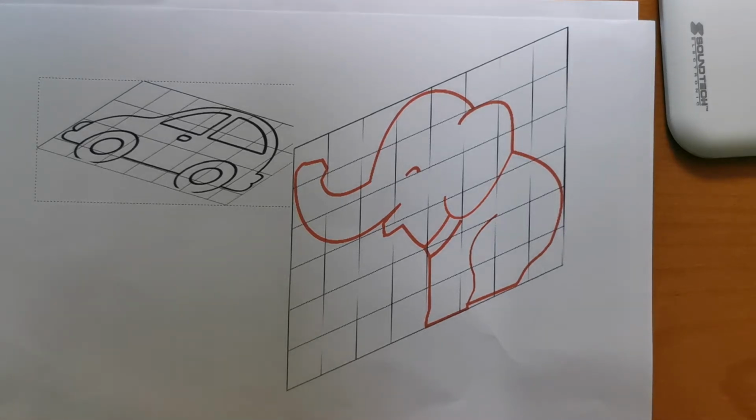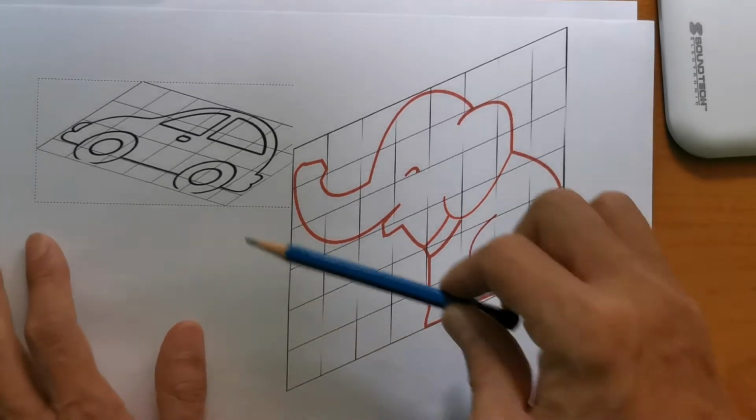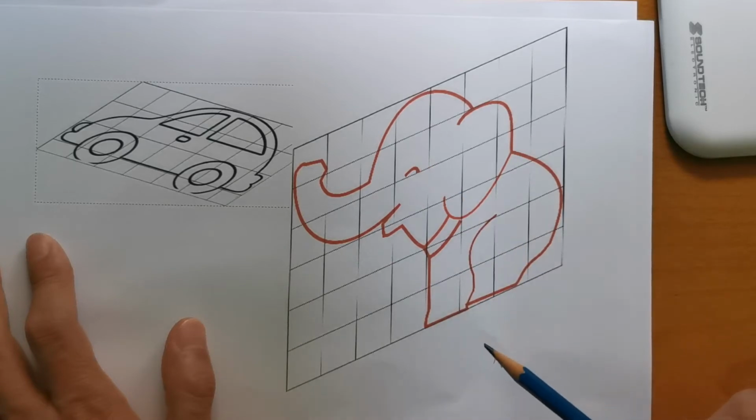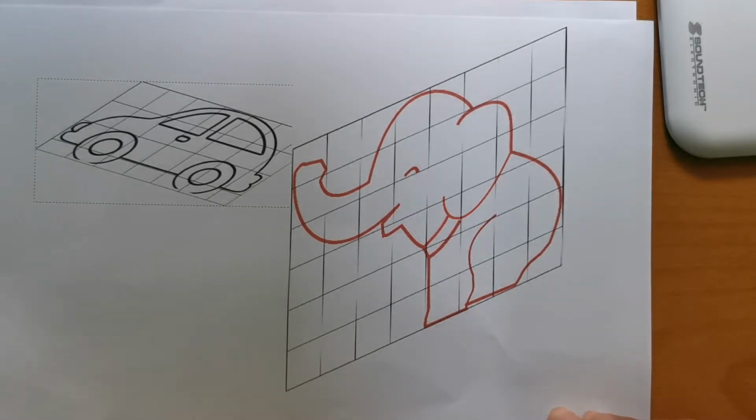Okay, let me show you the process once again. I have an elephant down here that is on the surface of an isometric plane. This is an isometric plane. Let me show you how to use it to transform this into a 3D object.